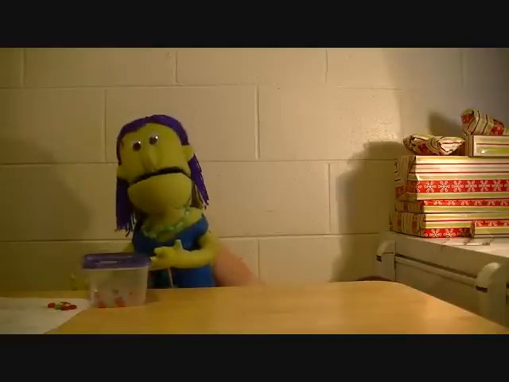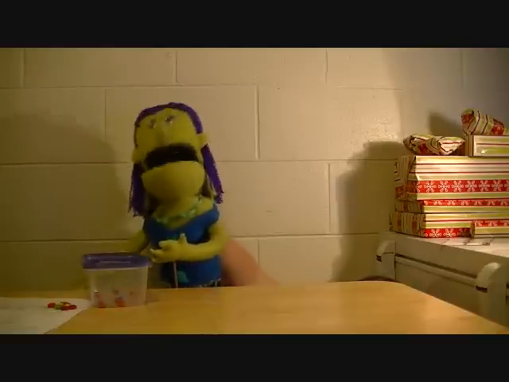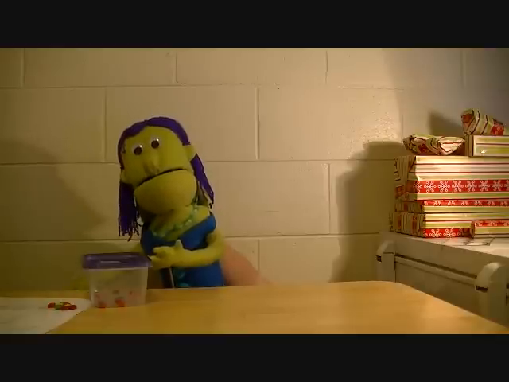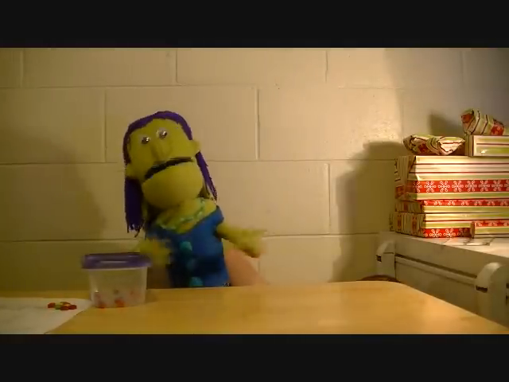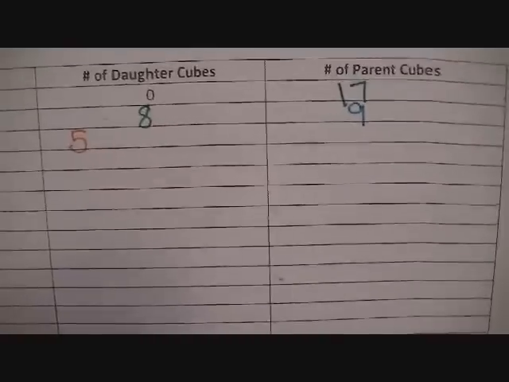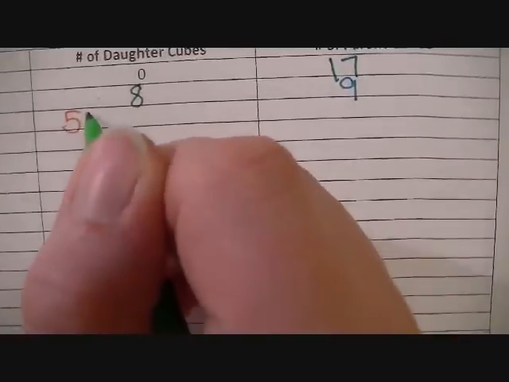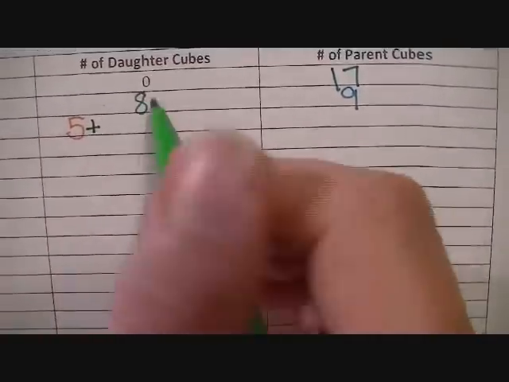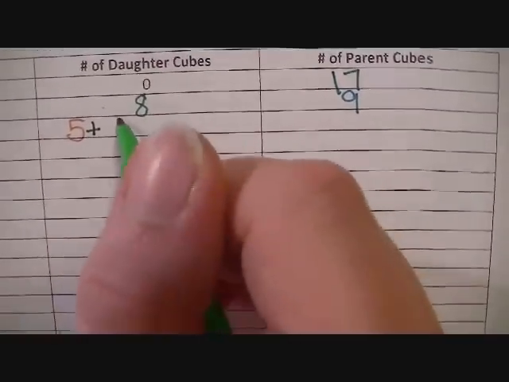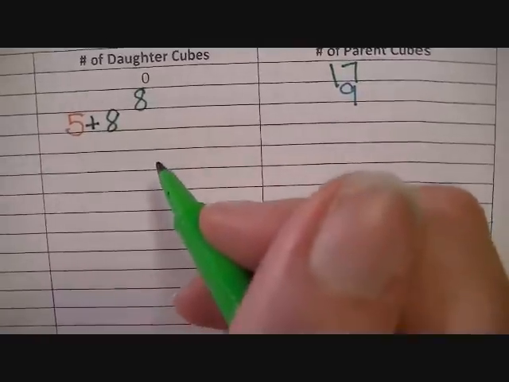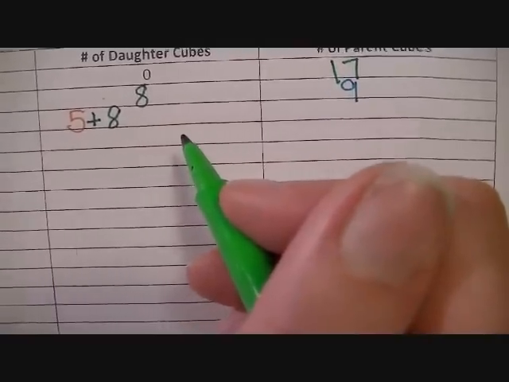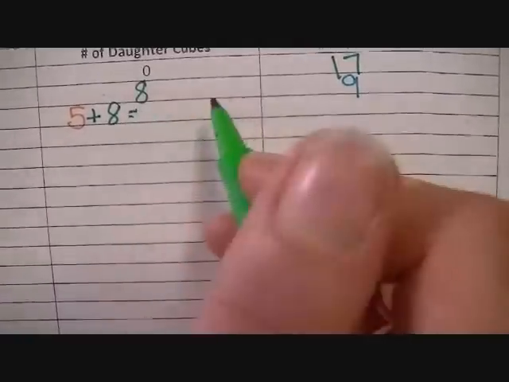Count what's remaining and put that in your parents' column like this. Miss Borth will show you. We're going to take our 5 removed and put that right there. Now, we are going to add our 8 from the row directly above it. And 5 plus 8 is 13.